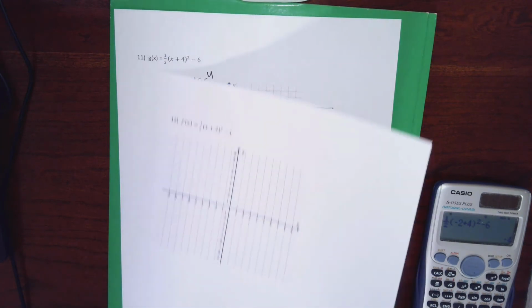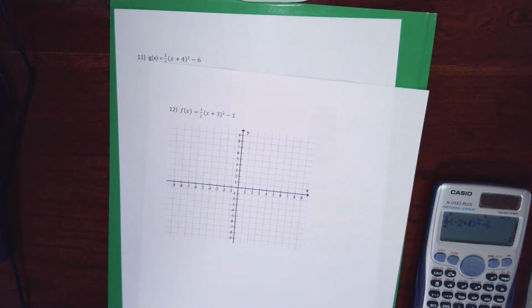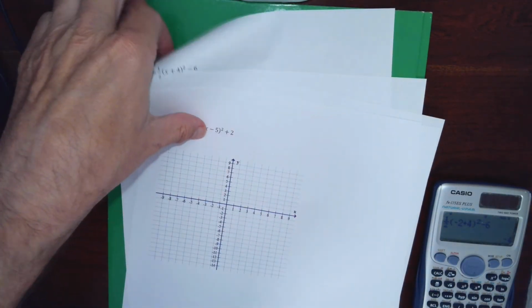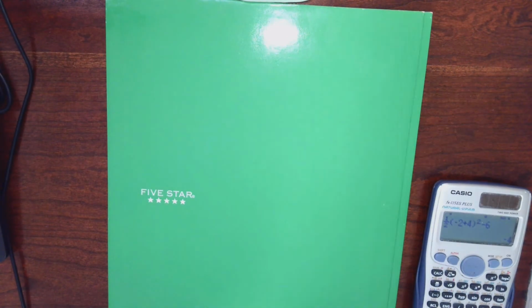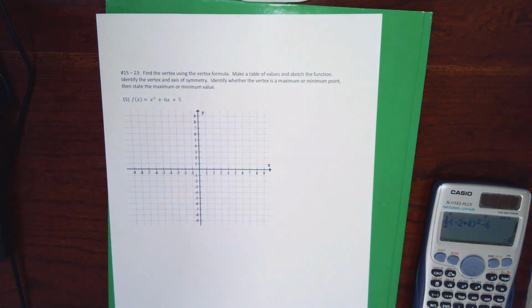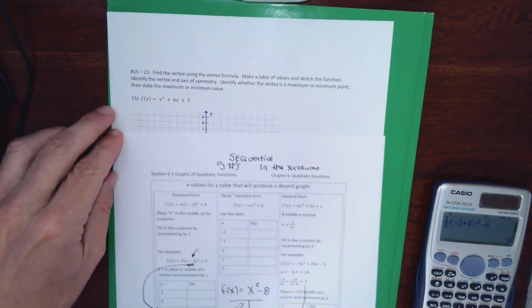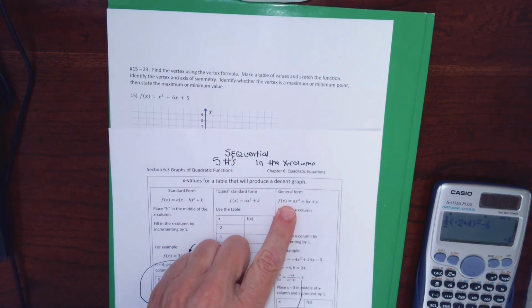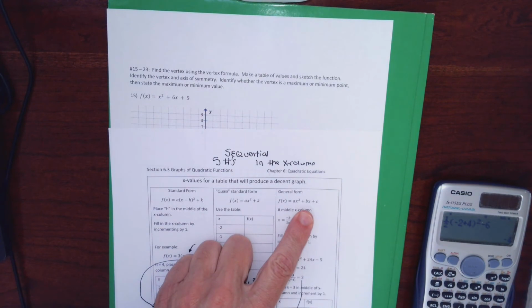I want to do an upside down one, but let me find one that's, well, let's do one in standard form together, and then an upside down one in standard form. Or general form, should I say. So this equation is in this general form. It has both an x squared and an x.